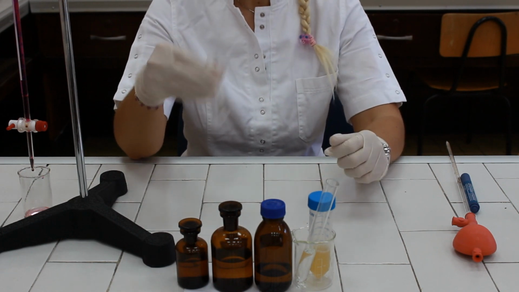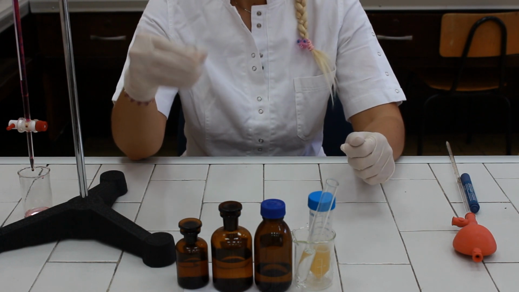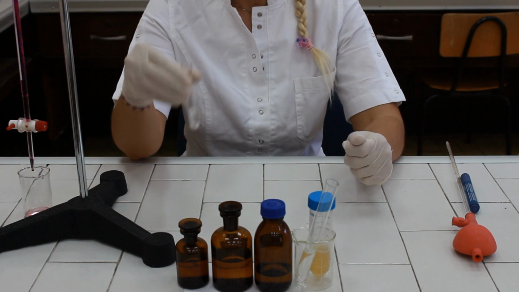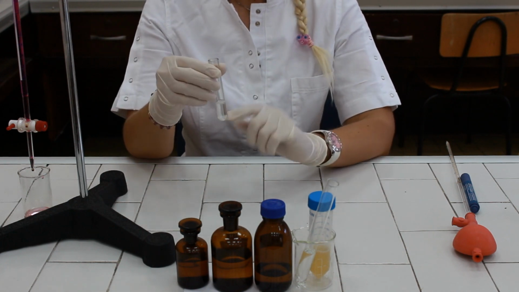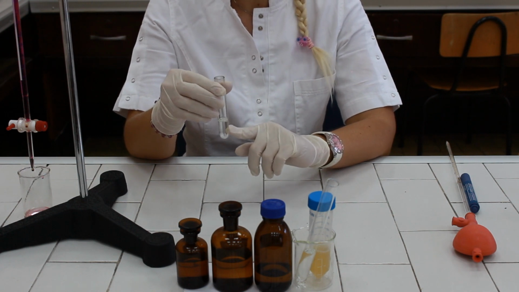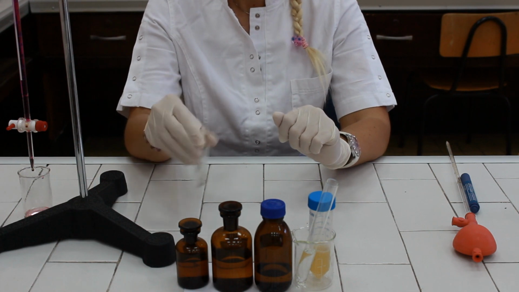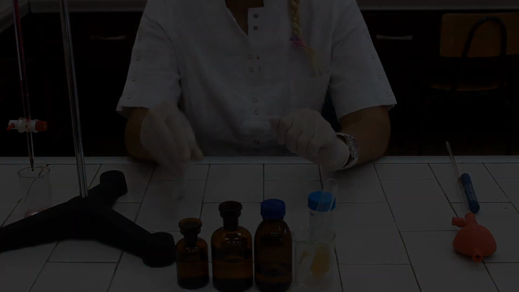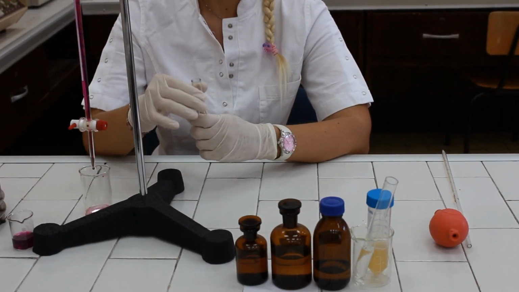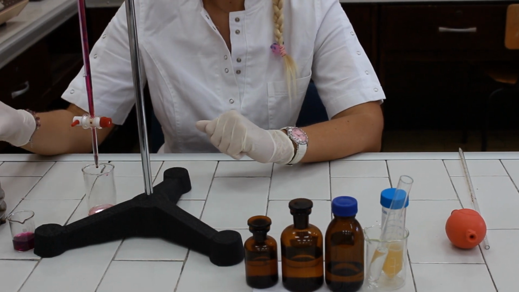And mix until the precipitate is completely dissolved. If necessary, you should place the centrifuge tube for a couple of minutes in a boiling water bath to speed up the dissolution. When the precipitate of calcium oxalate is completely dissolved, we may start the titration.